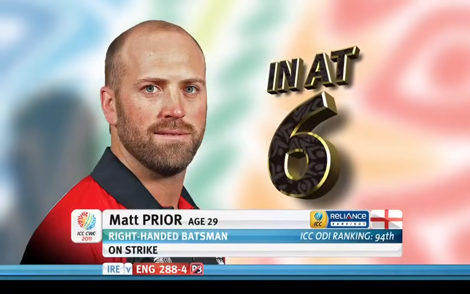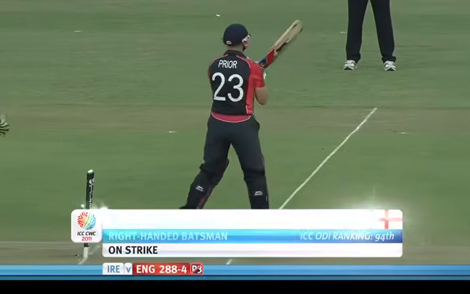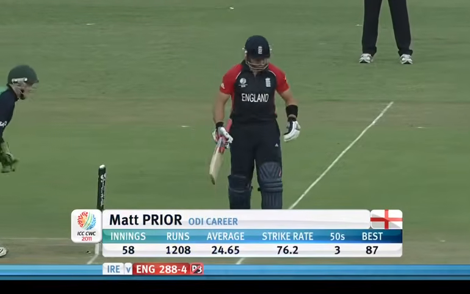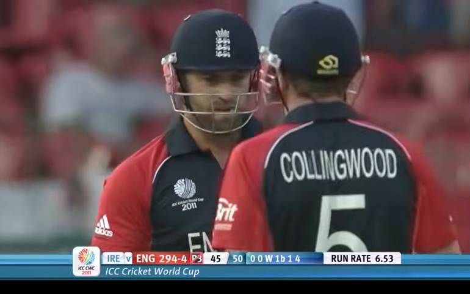Matt Prior comes out to the middle. Now he can play a few shots. Well, the stage is set for him. Gets hold of that attempted Yorker, not coming out right. And a boundary to end the over. 294 for 4.